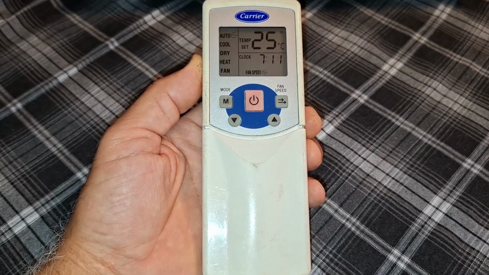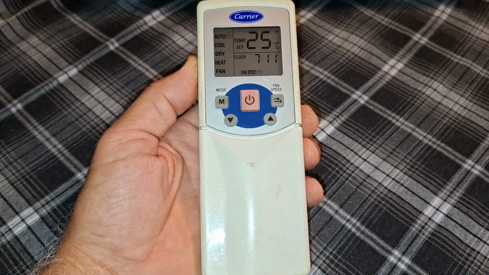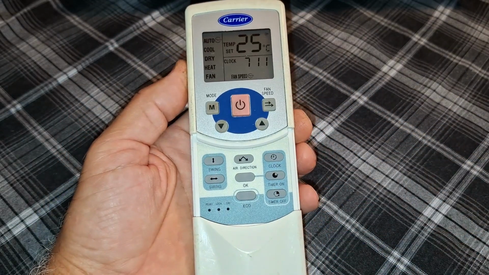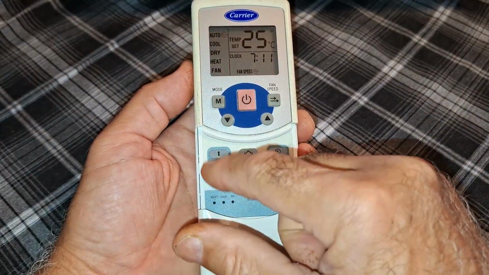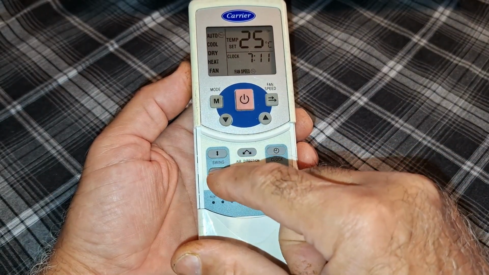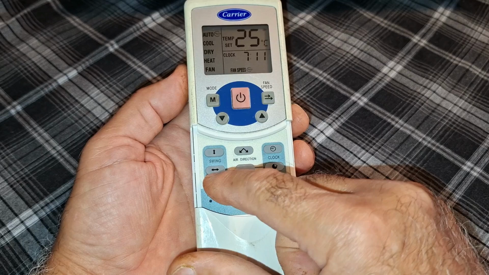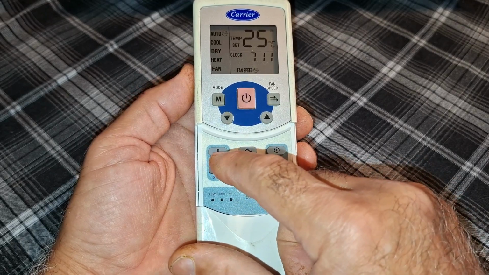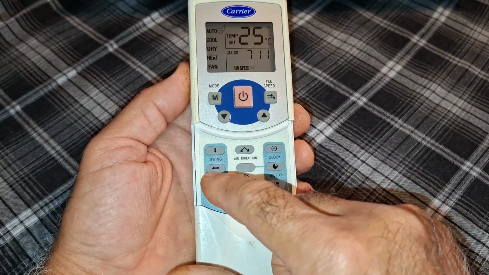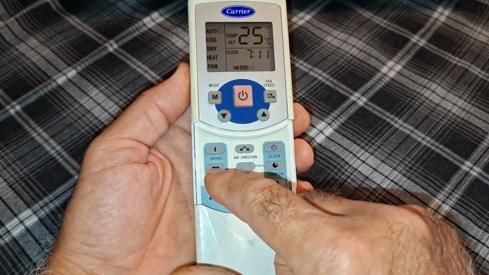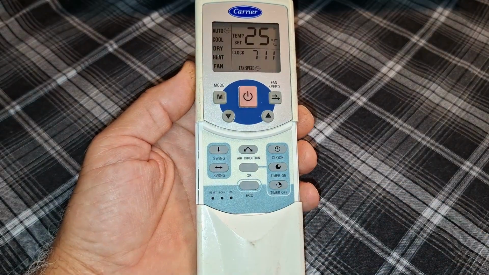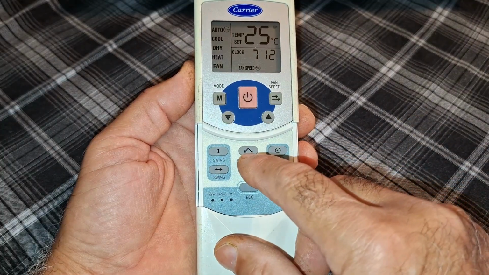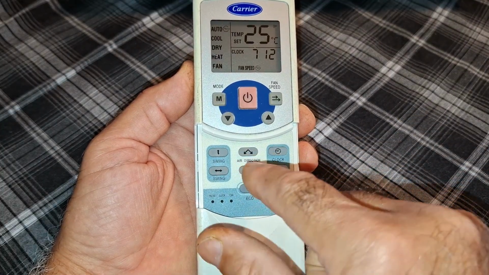Now I will explain how to use the buttons under the remote control cover. These two swing buttons are designed to control the air conditioner's blinds. Horizontal blinds are controlled by this, and vertical blinds by this swing button. The air direction button is used to change the air direction.